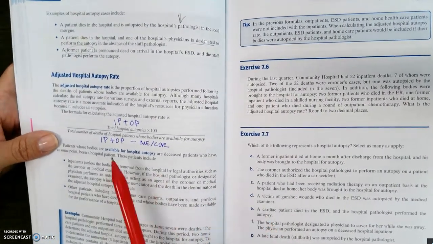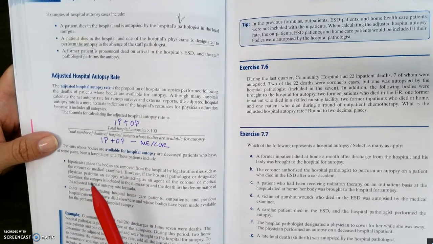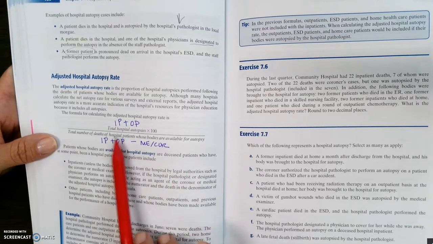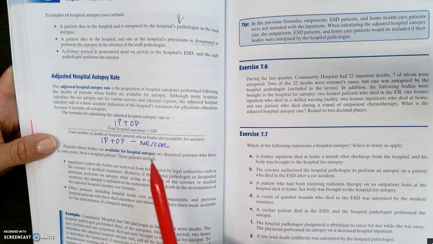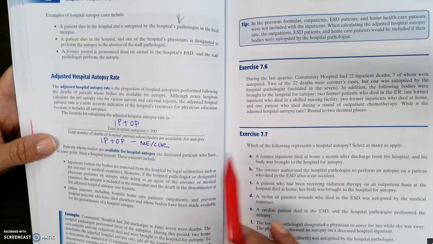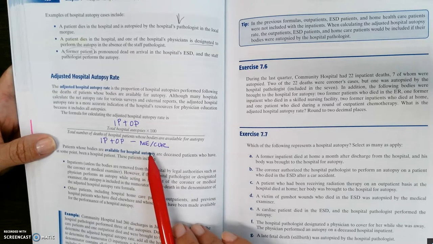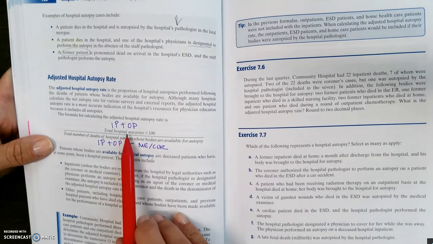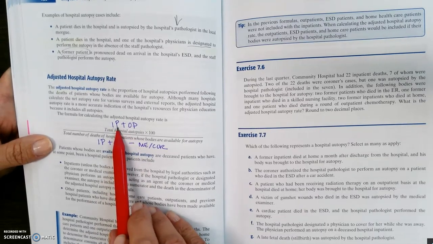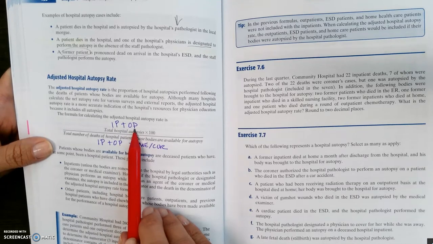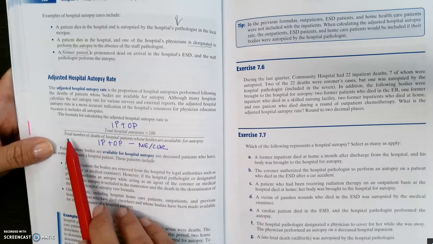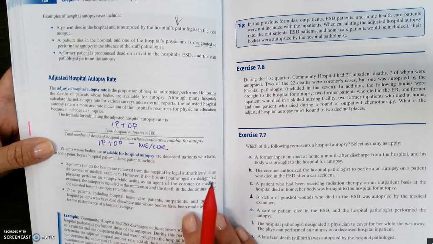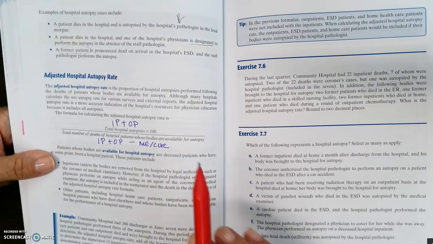By far, this is the most confusing rate that you will have in this class, the adjusted hospital autopsy rate. The formula doesn't do a great job of explaining what patient types go into the formula. So I have this written down, and I suggest that you do this on whatever formula sheet you're using. So total hospital autopsies, what they mean by that, they want all of your inpatient autopsies and all of your outpatient autopsies added together, multiplied by 100. And the formula says total deaths of hospital patients whose bodies are available for autopsy. It doesn't give you a great explanation, so I want you to write down what I have here.